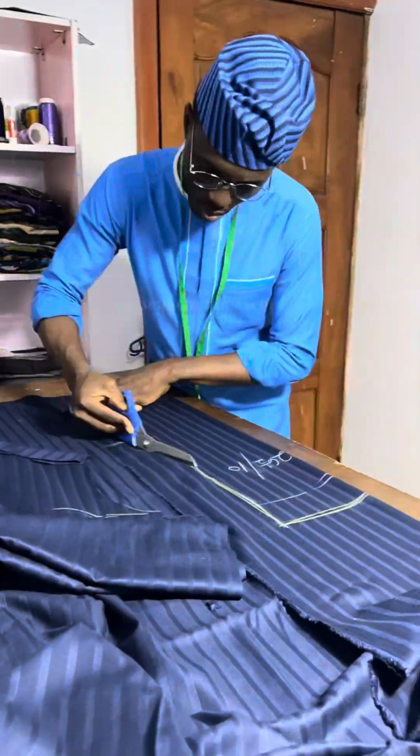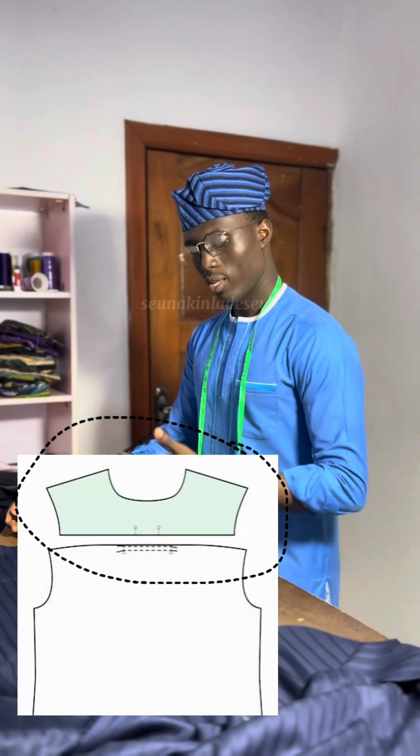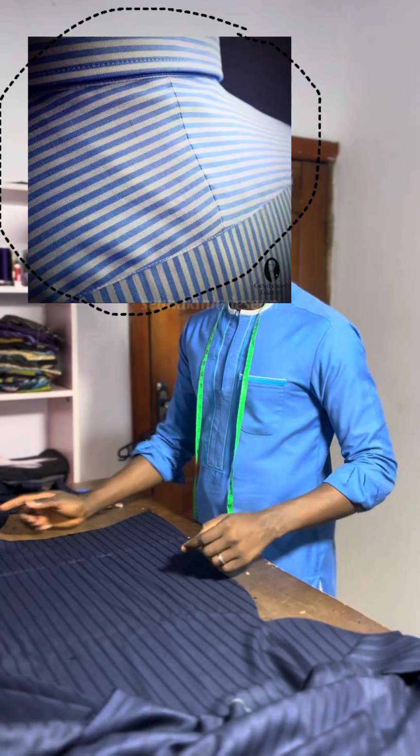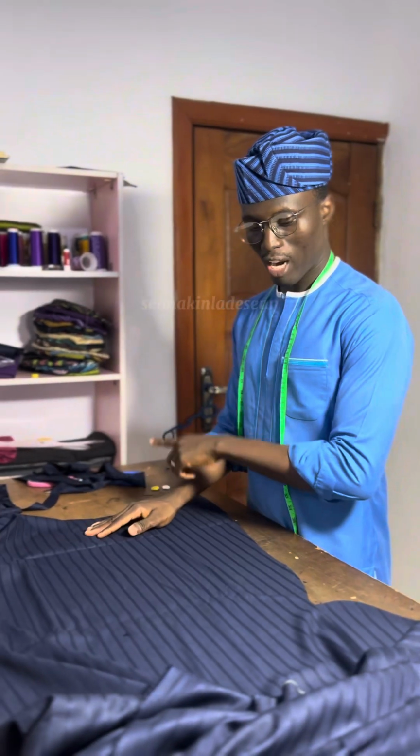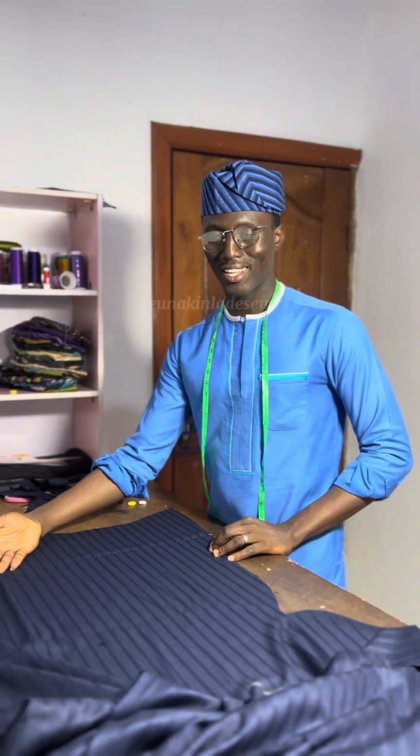So that's why there's a standard rule. When you are cutting a striped fabric, the yoke should go across. So if the stripe is straight like this, the yoke should bend.